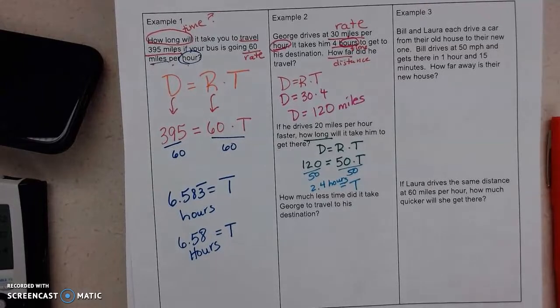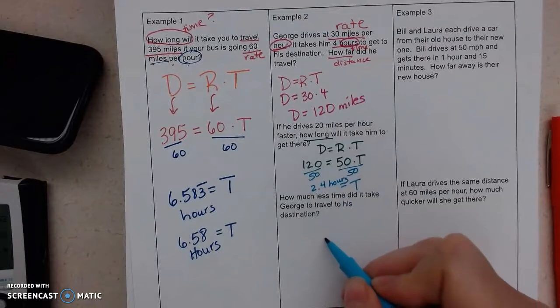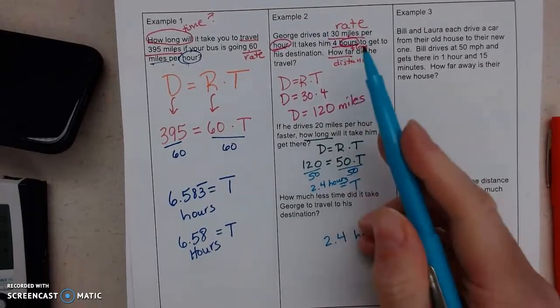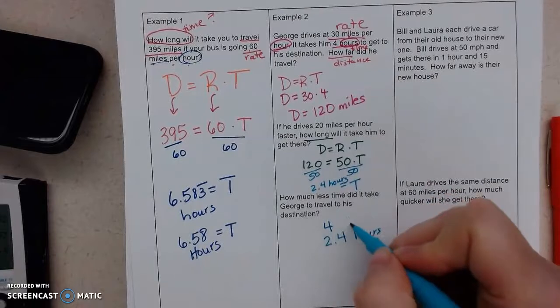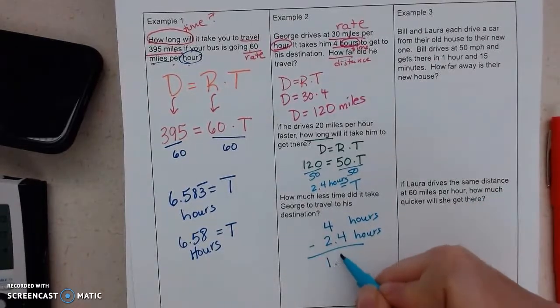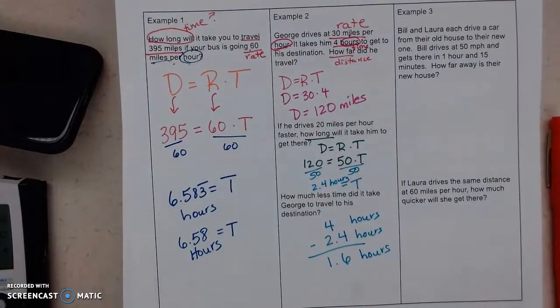So, how much less time did it take George to travel to his destination? So, if he did it in 2.4 hours when he went faster, and originally he went 4 hours, we want to subtract. So we get 1.6 hours. That's how much less it took him.